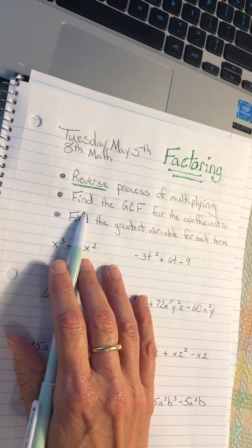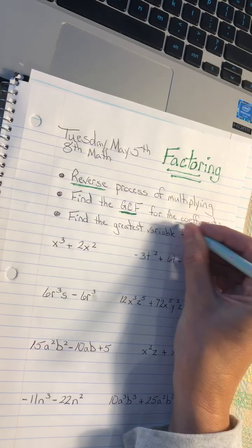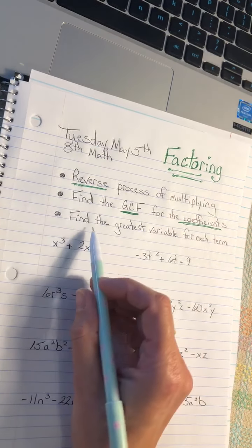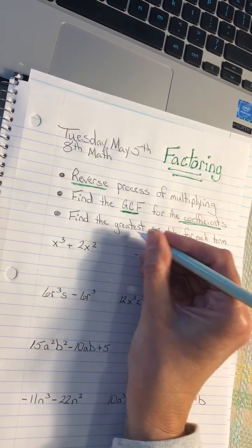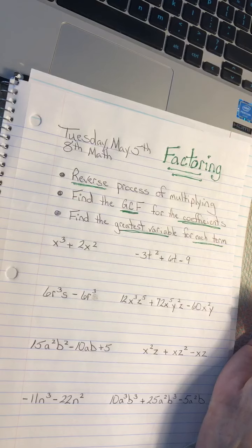So the first step is to find the greatest common factor of the coefficients. Remember, the coefficients are the number part of the term. Then the second step is to find the greatest variable that is in each term.